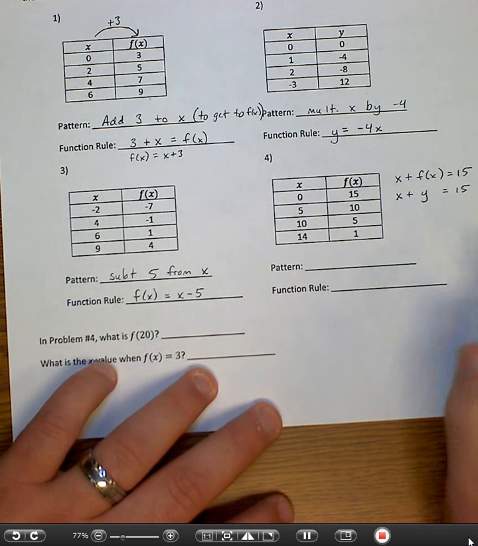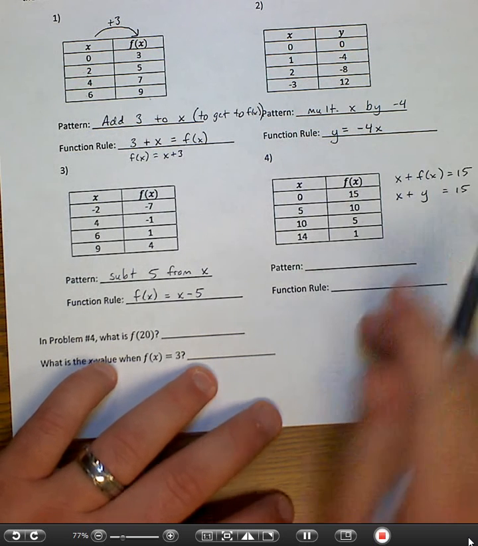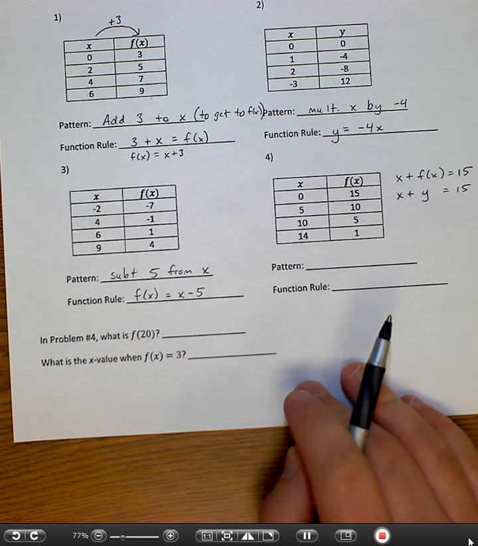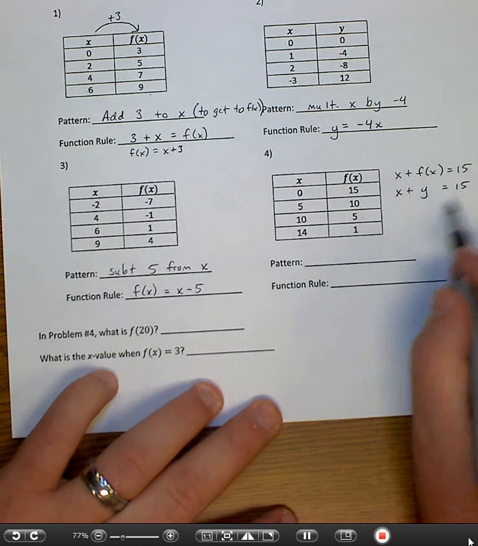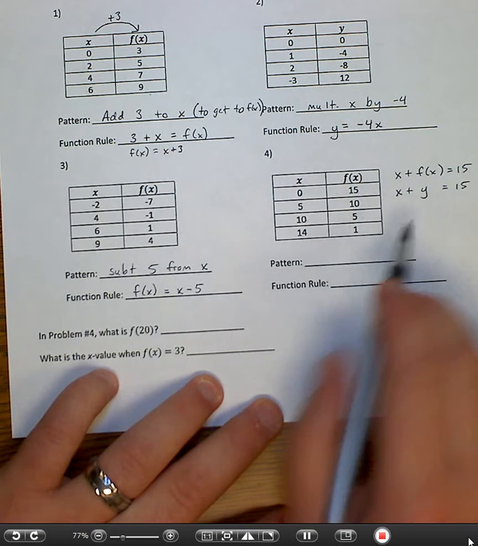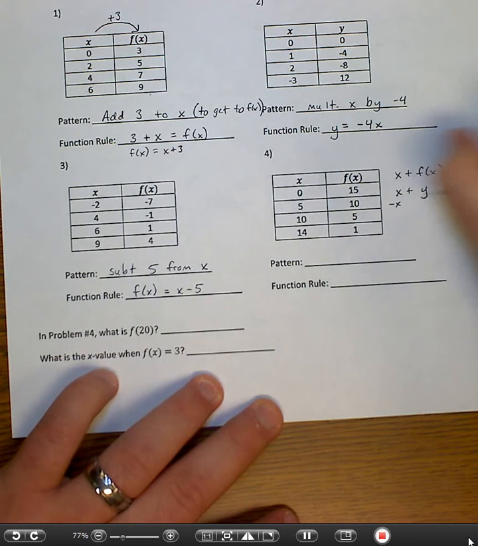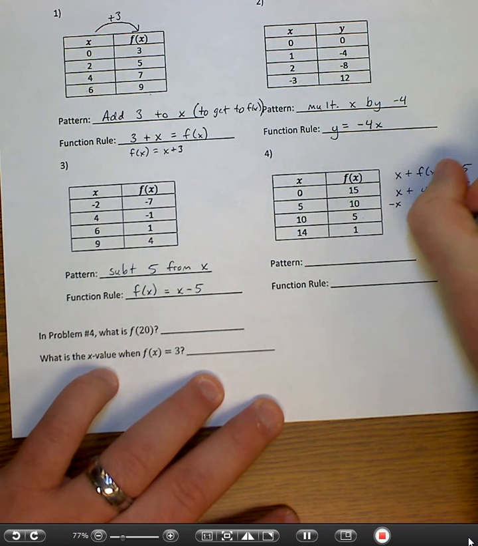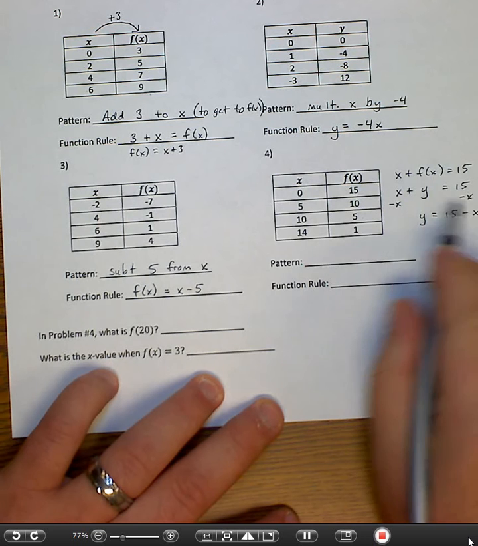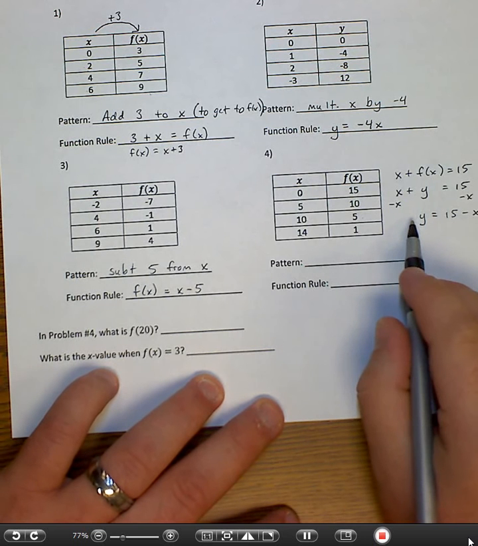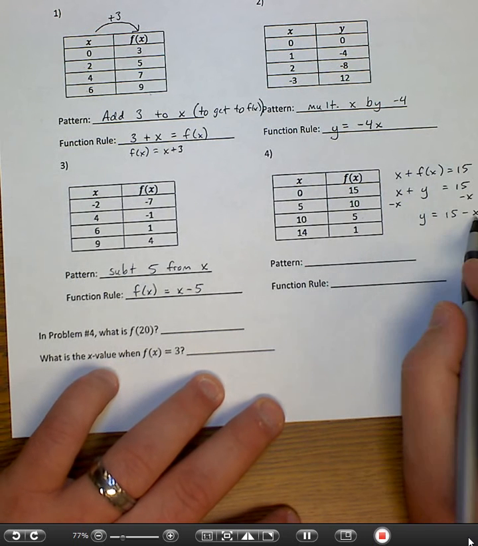Now, back in the beginning of the year, we talked about solving an equation for when you have two variables. Well, I have that situation here. I'm trying to write a function rule for y, so I want to get y by itself. To do that, I'm going to subtract x. So y equals 15 minus x, right? Hopefully you remember doing that. They were called formulas or literal equations. And let's see if that works here.